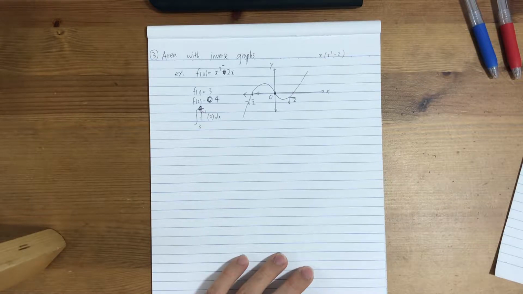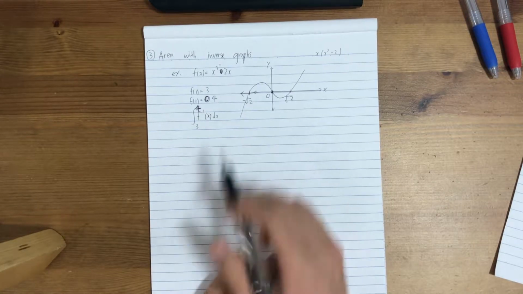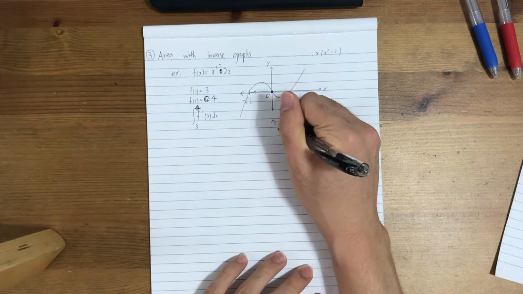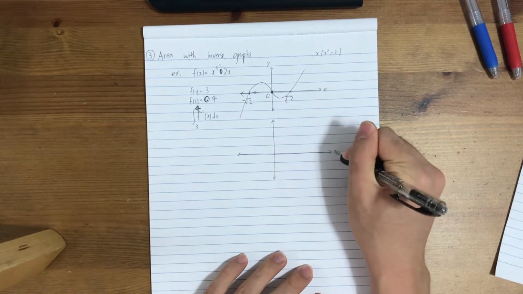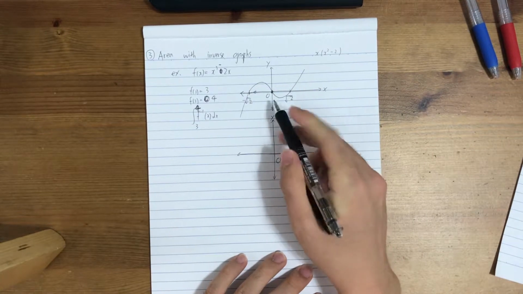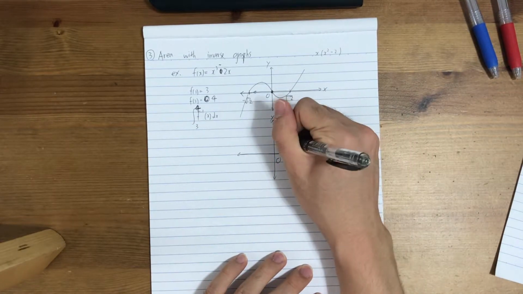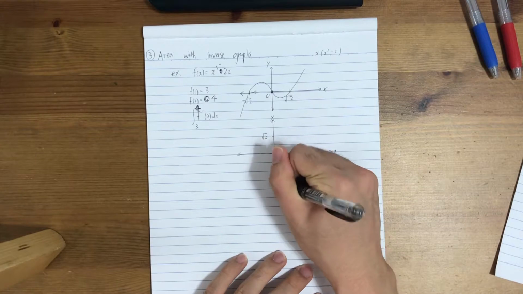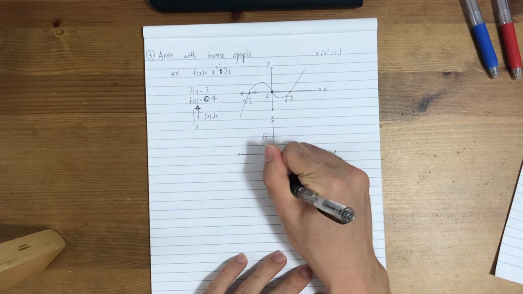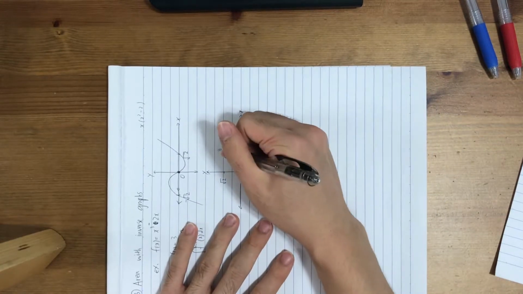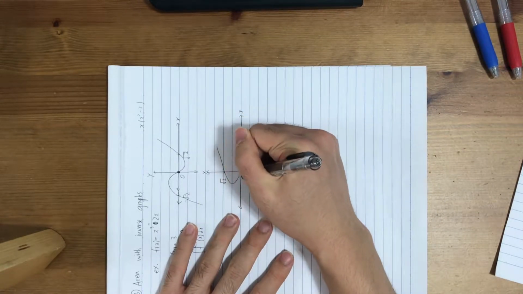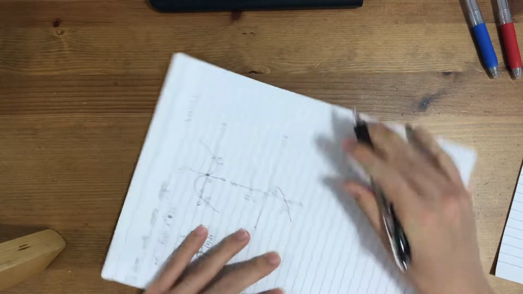So we want to find this area. That means we have to sketch. So using this cubic function, we can sketch the inverse of this. So that's root 2, and this is negative root 2. So it will look like this.